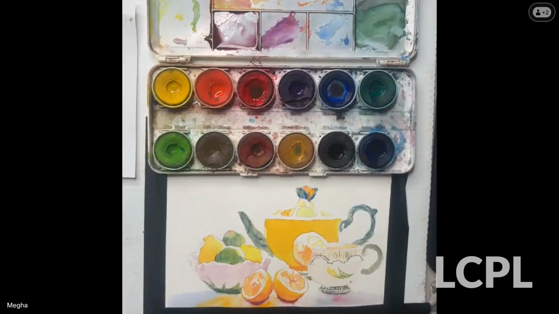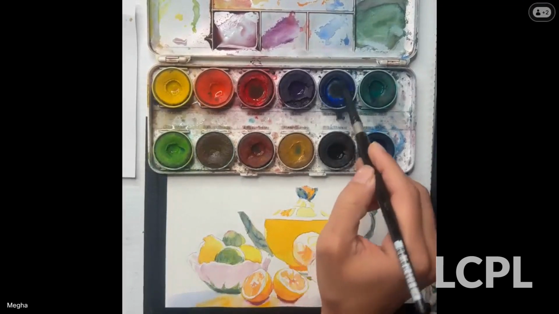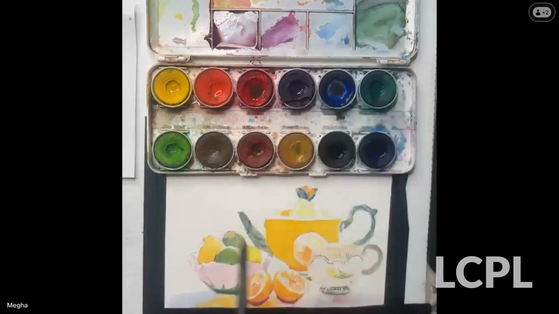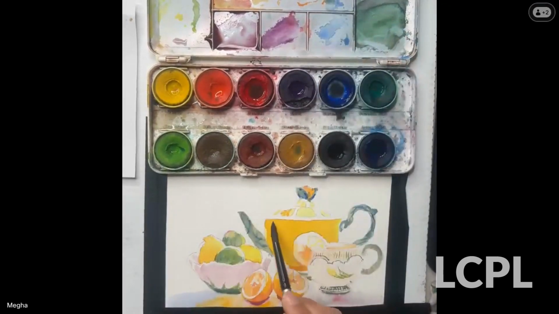I may go and add a tinge of blue in this area because it's too bright. Yeah, this looks that it's in the back.